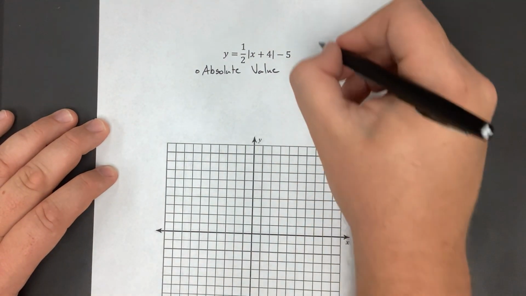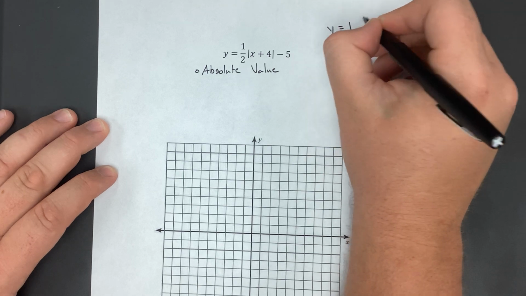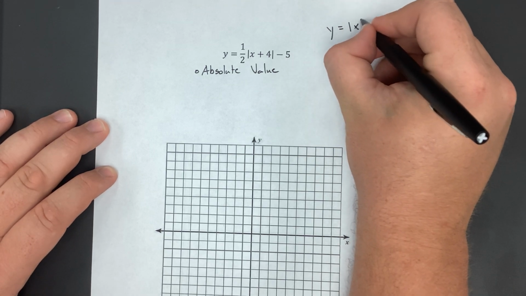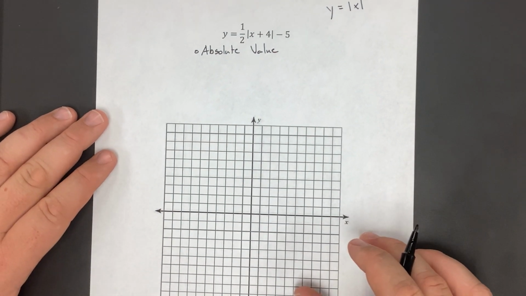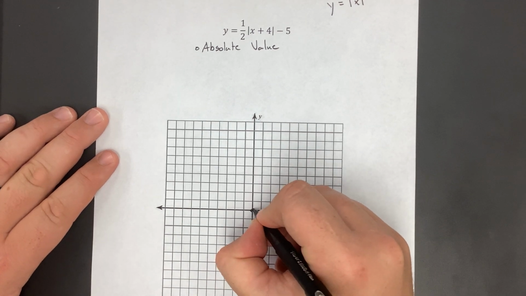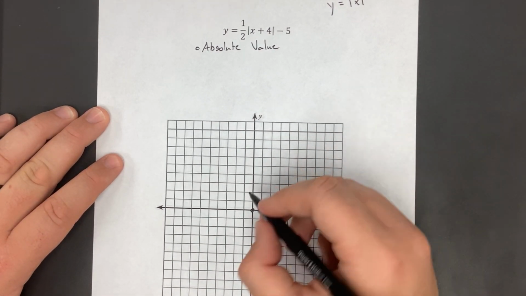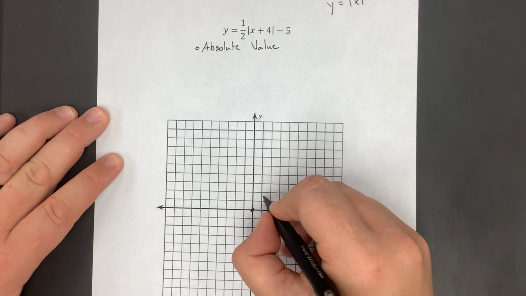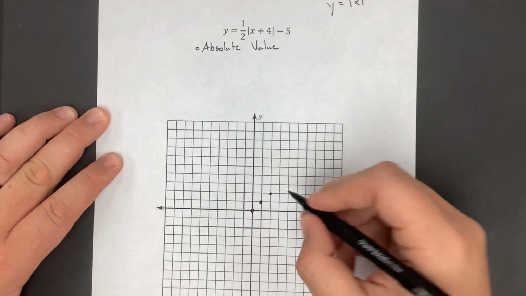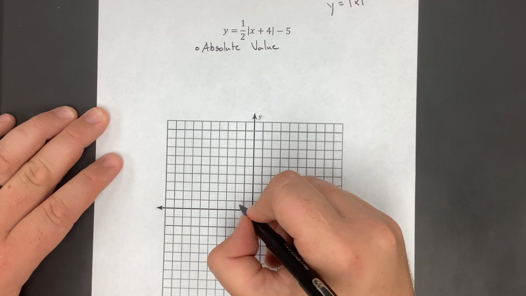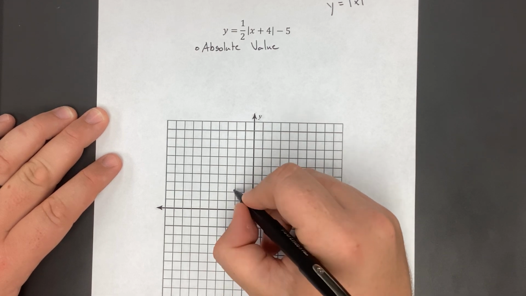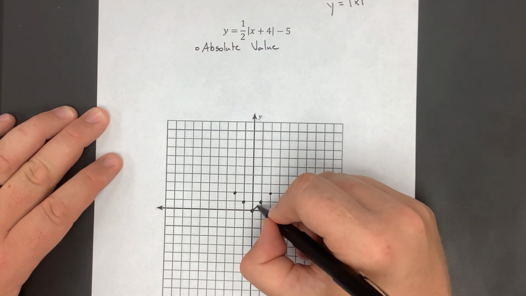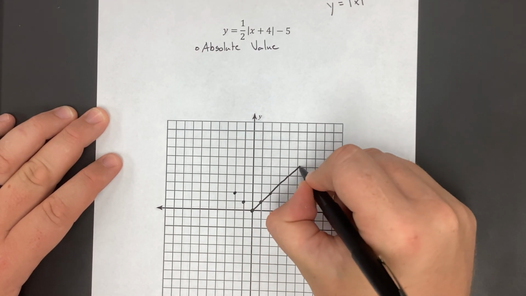I'm going to go ahead and graph our absolute value, y is equal to the absolute value of x. And that parent function would look like this, where again, when x is 0, y is going to be 0. When x is 1, y is 1. When x is 2, y is 2. When x is -1, y is 1. When x is -2, y is 2. And it would do something like this for our parent function.